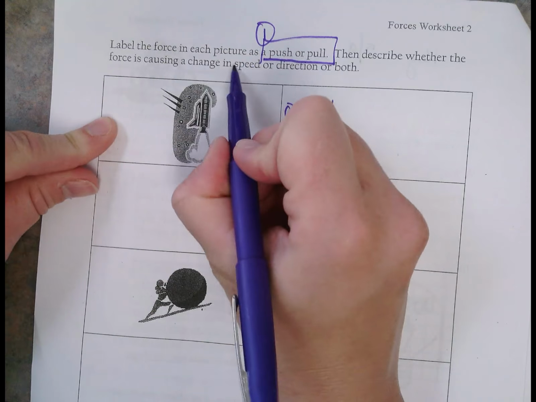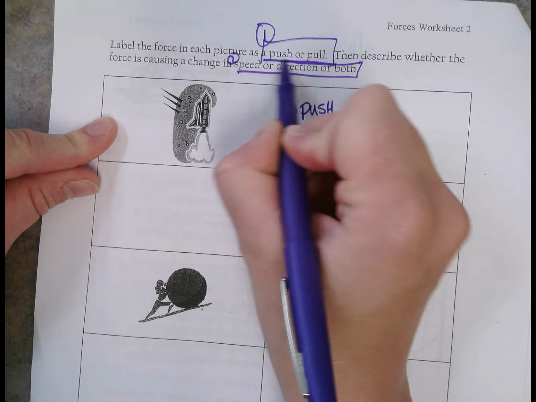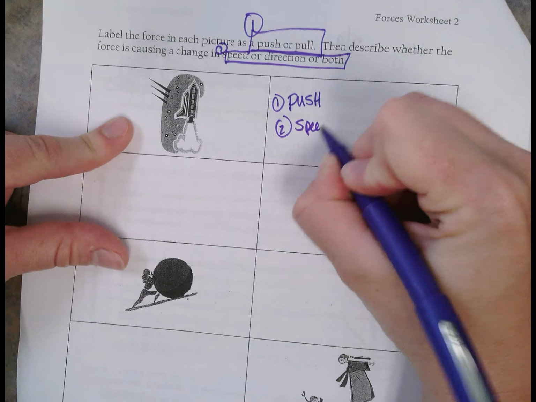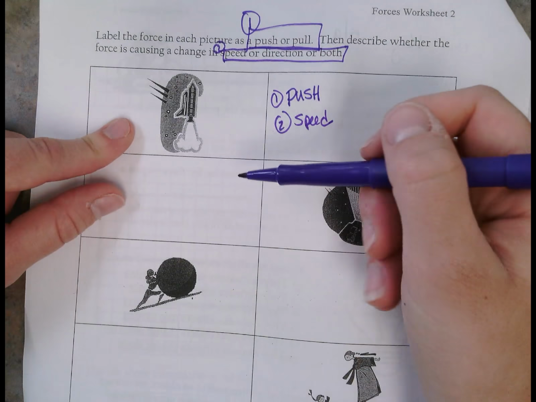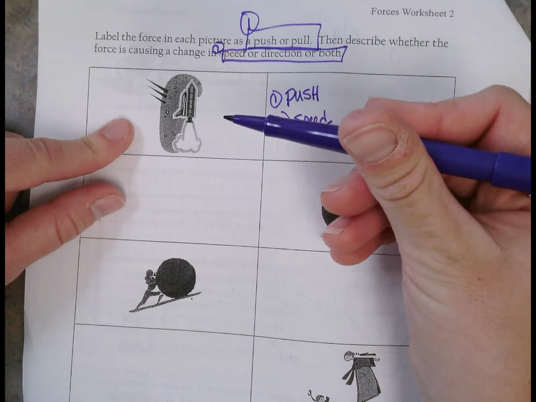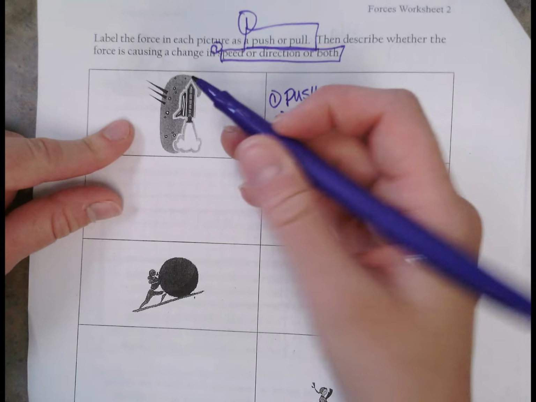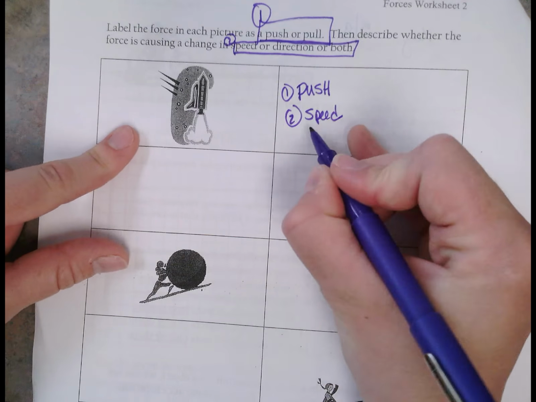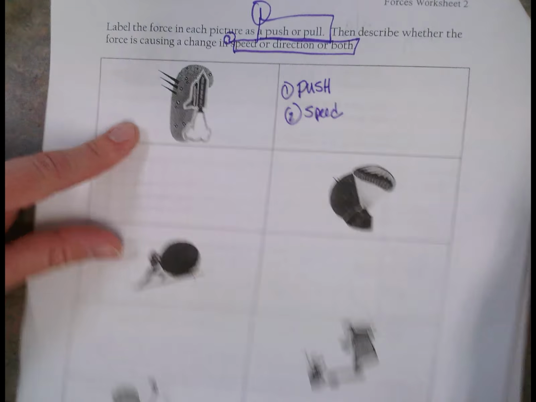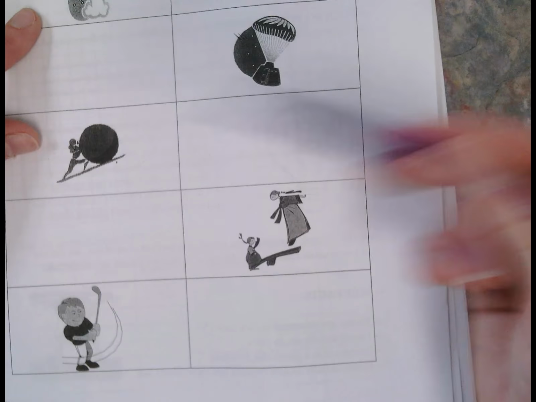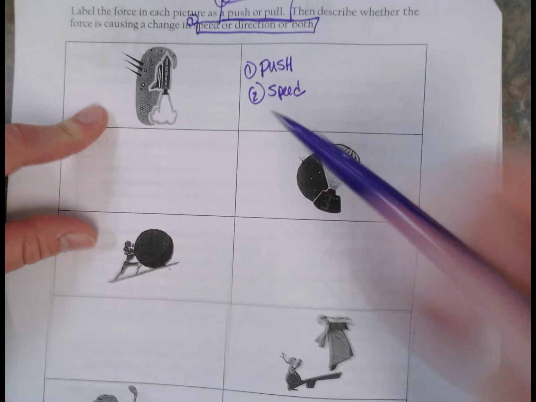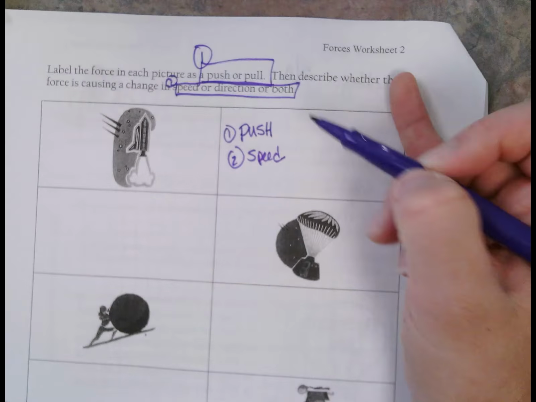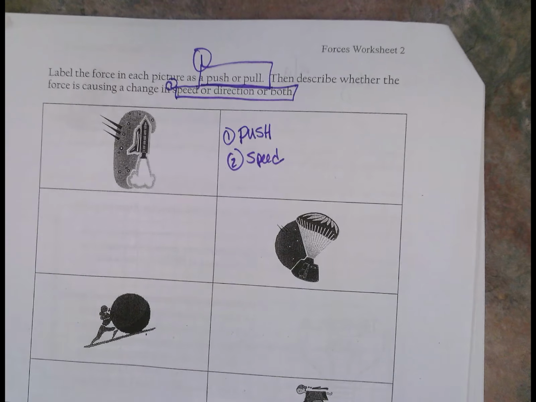2, is it a change? Here's my second thing I need to do, speed, direction, or both. Well, it's definitely going to be a change in speed. Direction, if it's going straight up, in theory, if the rocket is just taking it pretty much straight up, granted the Earth is still rotating, I'm just going to put speed for this one. Okay. In some cases, like this one, you clearly see it's going off. The direction of some of these is going to be changing, but for this one, that's all you got to put: push and speed. So you're going to get through that page. Remember, identify it's either push or pull, and then is it a change in speed, direction, or both.